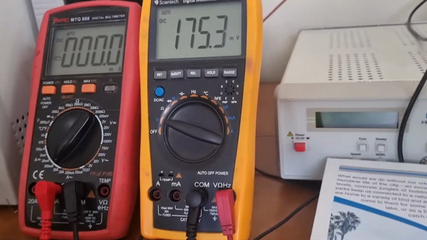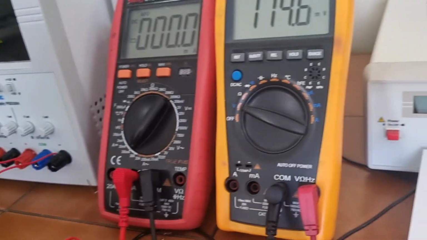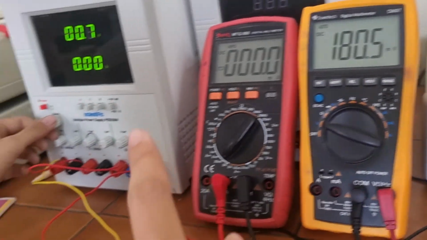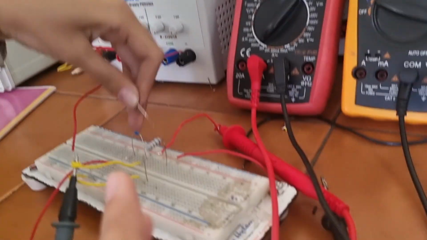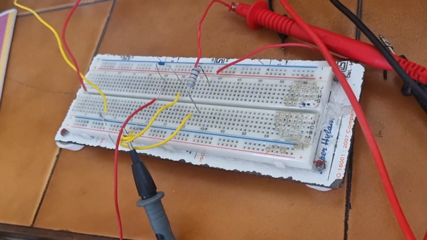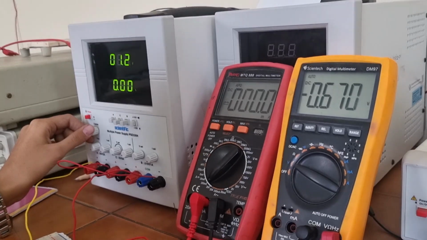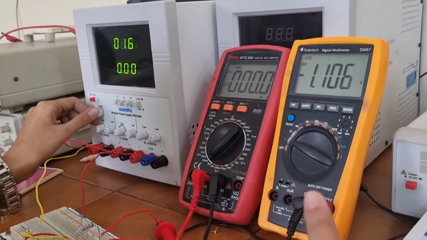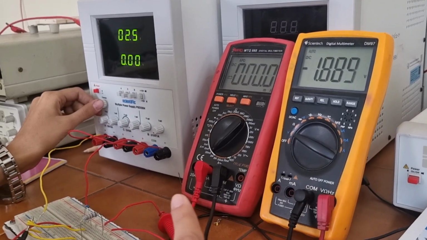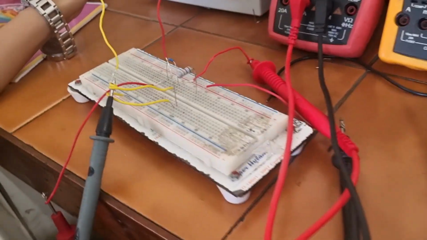Here, this is the voltmeter, this is the ammeter, and this is the power supply. And in reverse bias, we just have to reverse the power supply. Here you can see the negative sign in the voltmeter shows the reverse bias, and we have to perform it same as the forward bias.